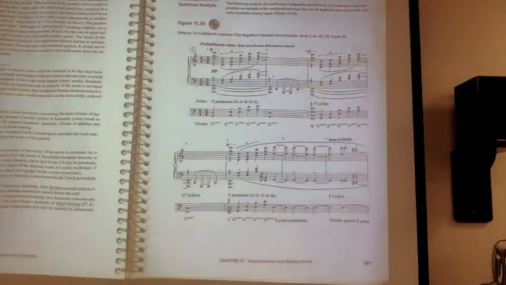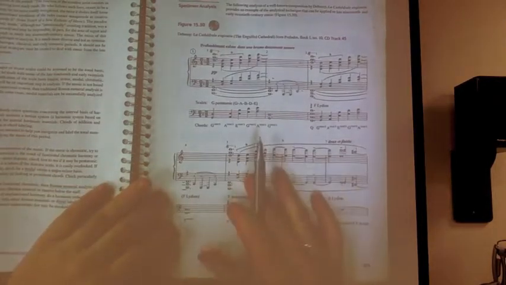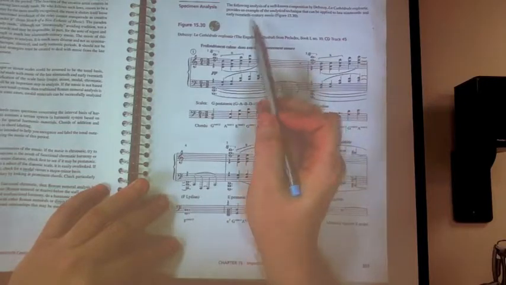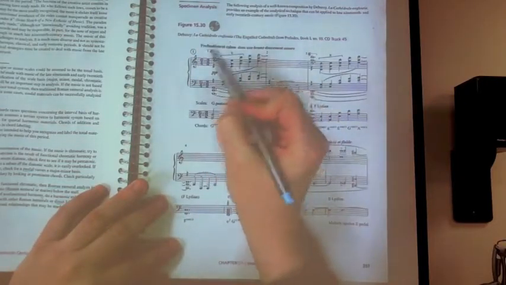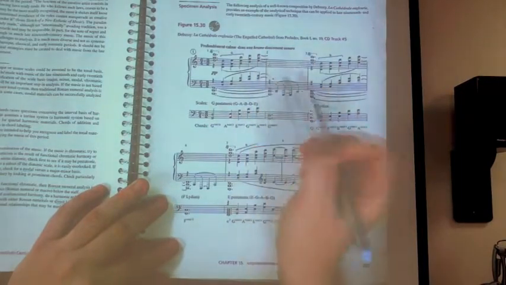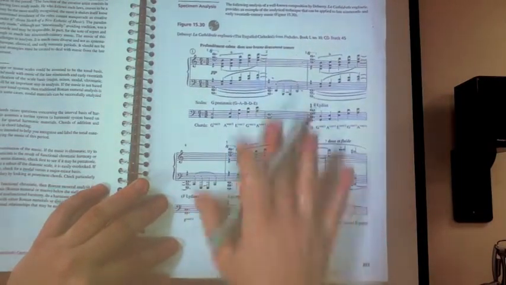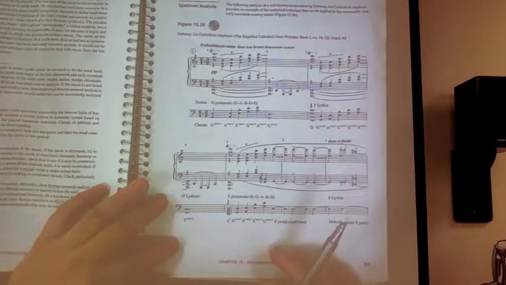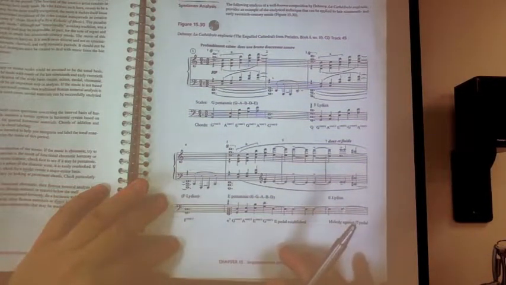So we're going to take a little bit of a look, and this is kind of a long piece, so we'll skip around a lot. This is a piece by Debussy. It's the Engulfed or Sunken Cathedral. Lots of times it'll be written as the Sunken Cathedral. And this is a nice little example of how you should go about analyzing one of these pieces if it's particularly crazy.